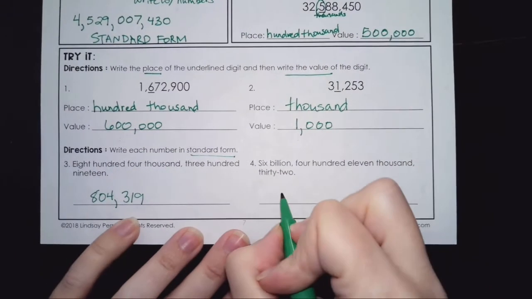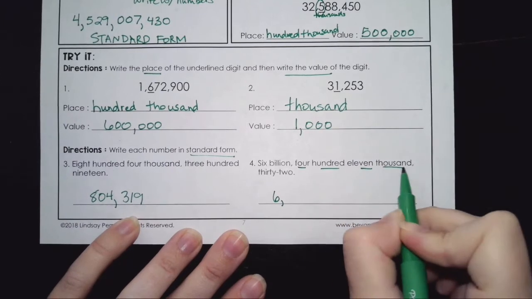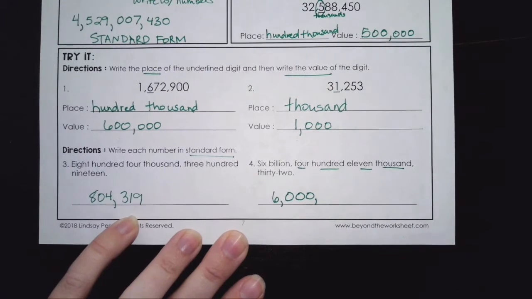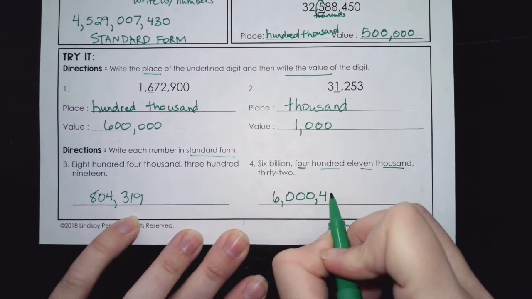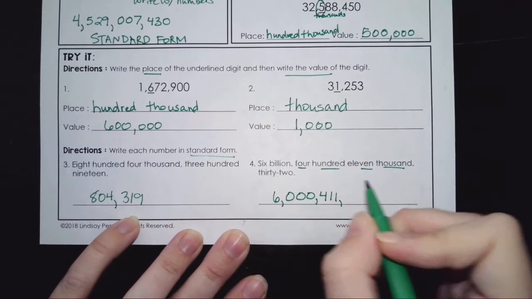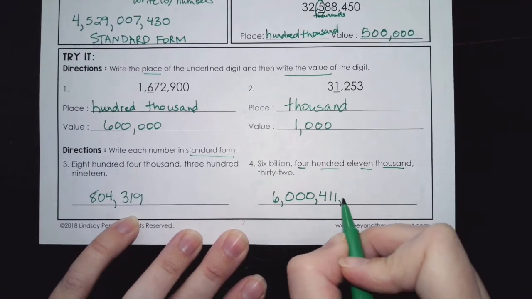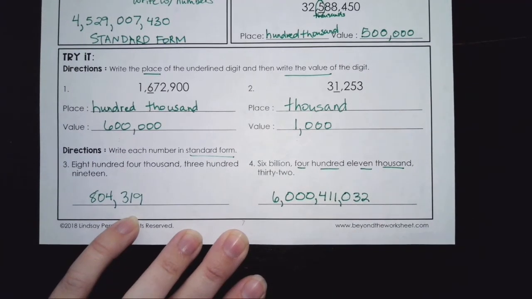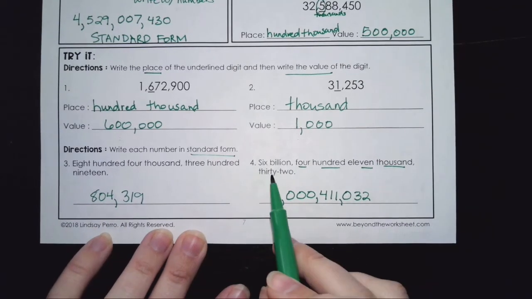So on this one, if I have 6 billion, and then I skip to 411,000, I know I'm going to have a section in there that has 3 zeros because of my millions place. So then I have 411,000, means another comma, and then the number 32. So if I put a 32 right here, I'm missing one of my places in my ones. So I have to put a 0 before that 32 to make sure that it is in number form what it says in word form.